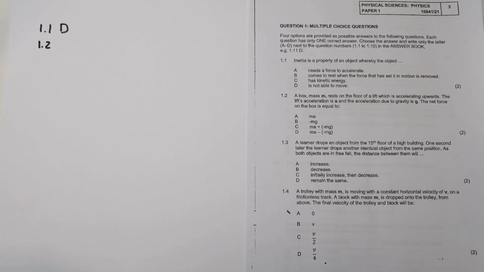Okay, the second one, they say a box of mass M rests on the floor of a lift which accelerates upwards. The lift's acceleration is A, so they're telling you that the lift is going up, and the acceleration due to gravity is G. They say the net force on the box is equal to.